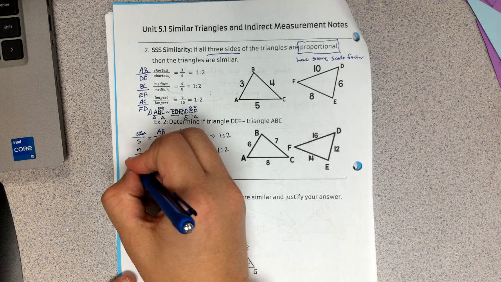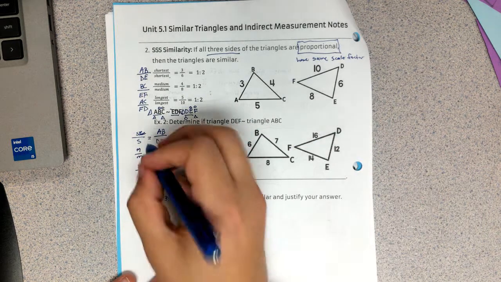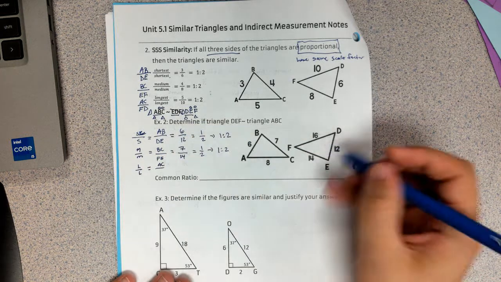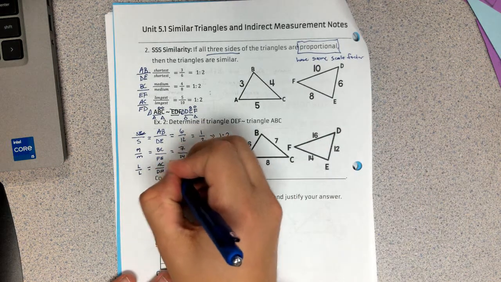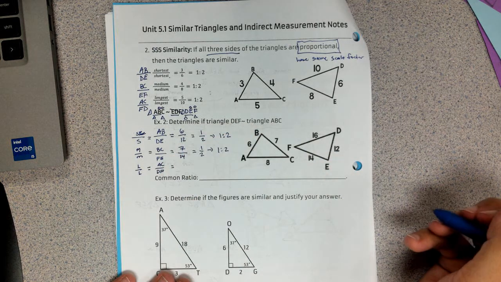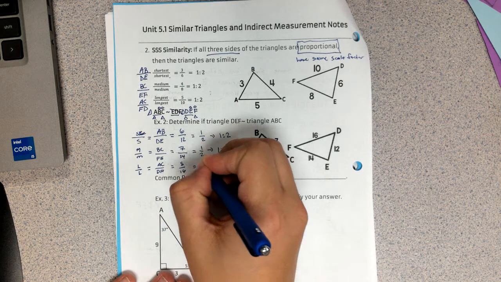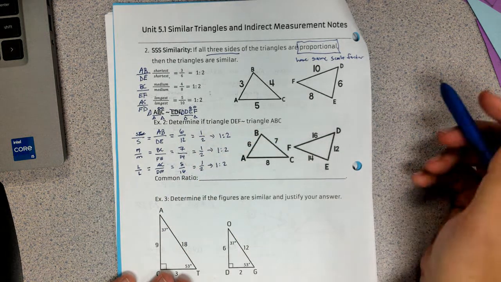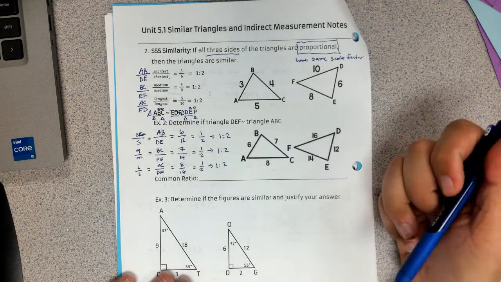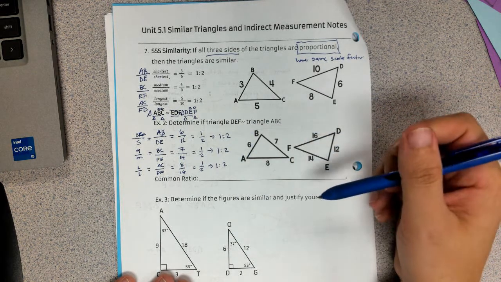Then we have our longest side, which is going to be AC over DF. And that tells me that I have 8 over 16, which is equal to 1 over 2, which should be 1 to 2. So we see that we have the same common ratio, or scale factor, of 1 to 2.